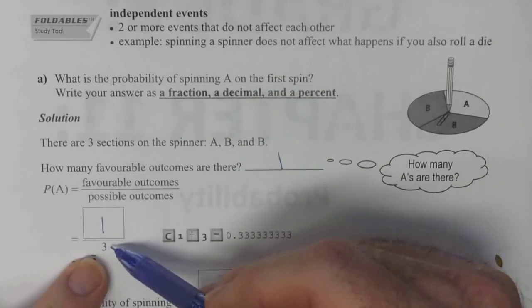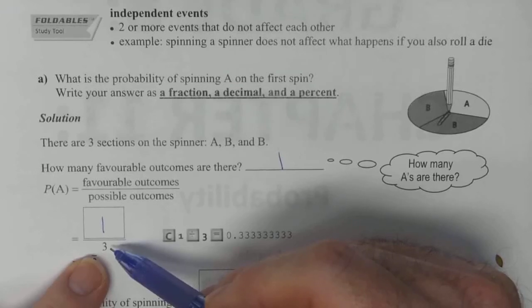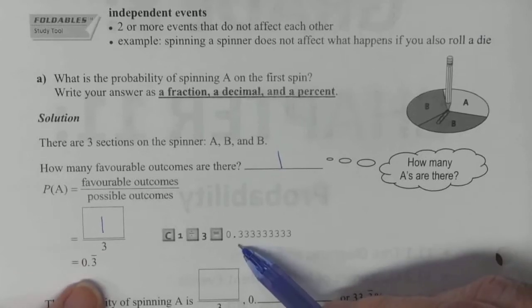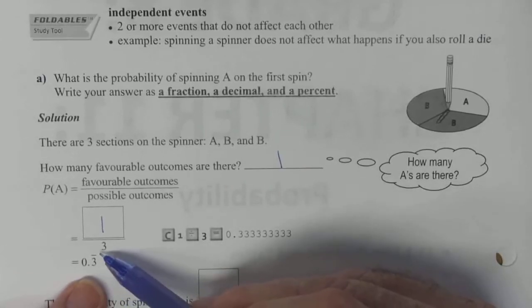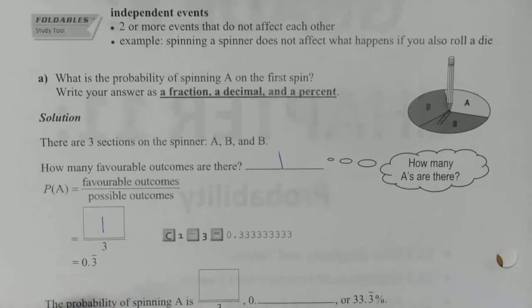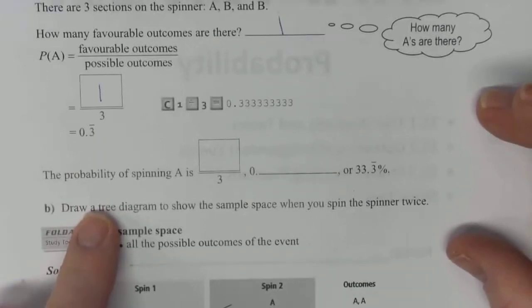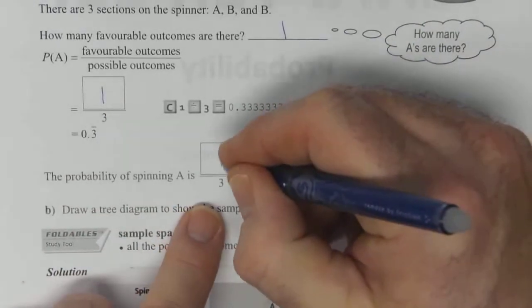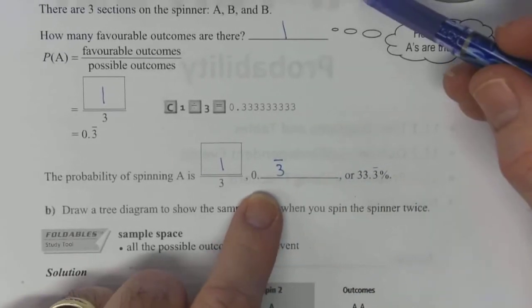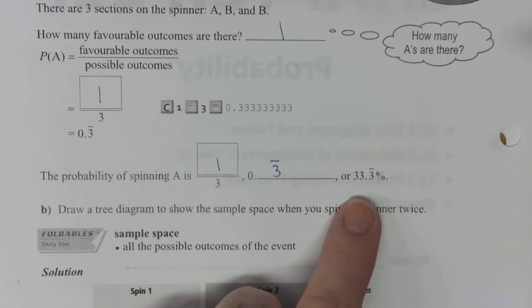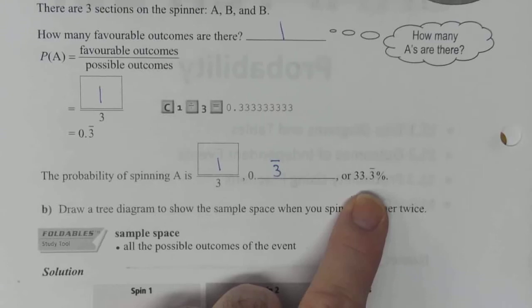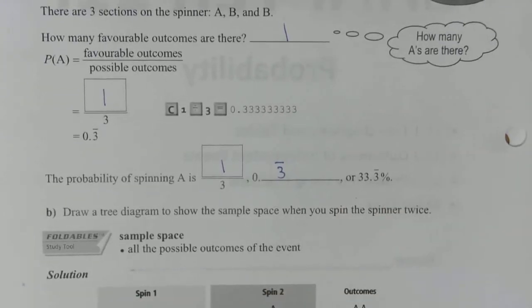So 1 over 3, well, that is a fraction. That is the fraction form. To convert it to decimal, just take your calculator and do 1 divided by 3. And you'll end up with 0.3333. It's a repeating decimal, so you can use bar notation. So 0.3 with a bar over it to simplify things. So to summarize, the probability of spinning A is 1 over 3. It's 0.3 with a bar over it. And then we also were asked to do it as a percent. Well, you take the decimal and multiply that by 100. So your percent in this case becomes 33.3 with a bar over it, percent. And that's all there is to it.